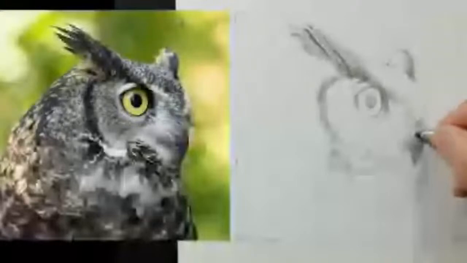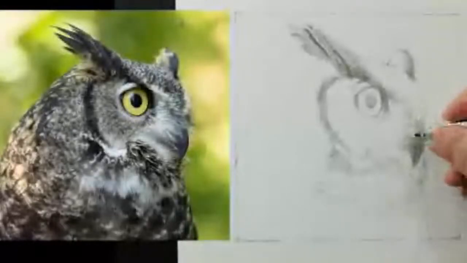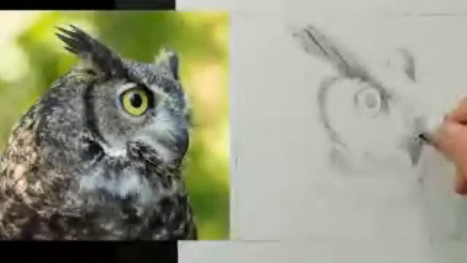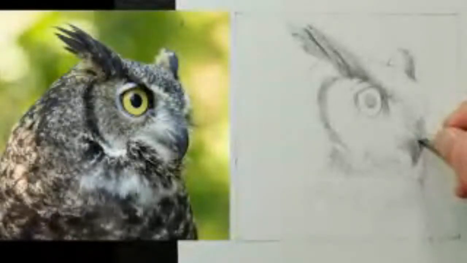So in other words, I'm not trying to create any texture on purpose at this point.